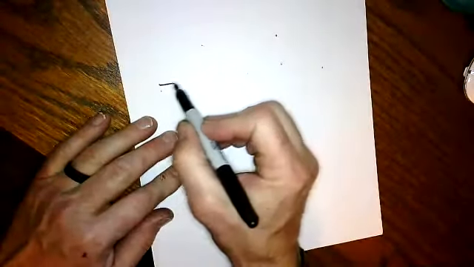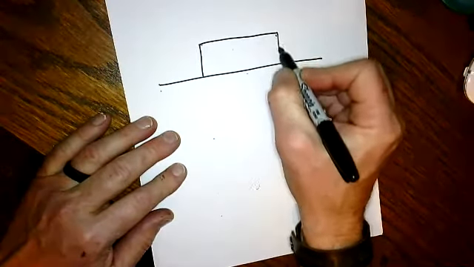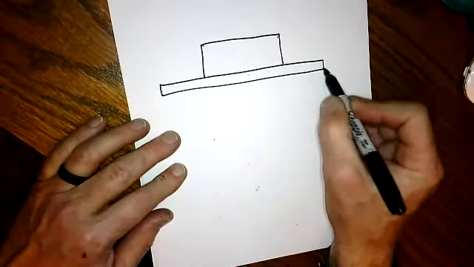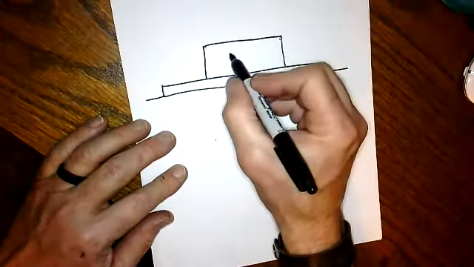Let me, I'm going to keep that page nice and clean for notes. Let me do it again here. Draw that same. I'll scan these notes and I'll post them for you. Here's the force platform again. Here's the ground, and this is our weight.